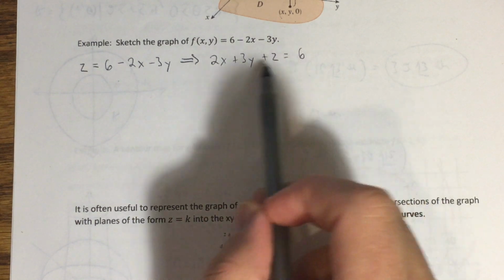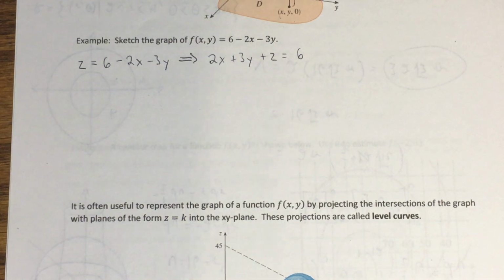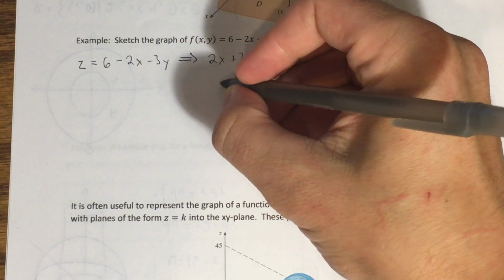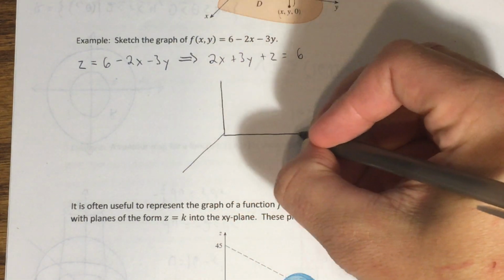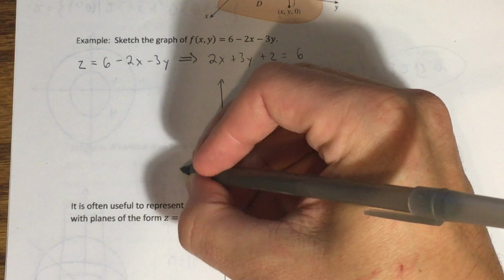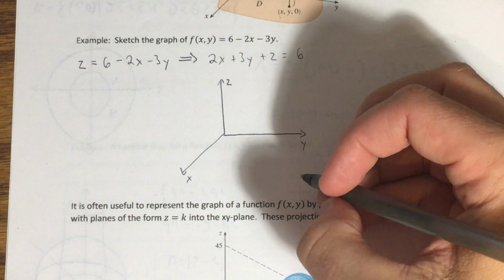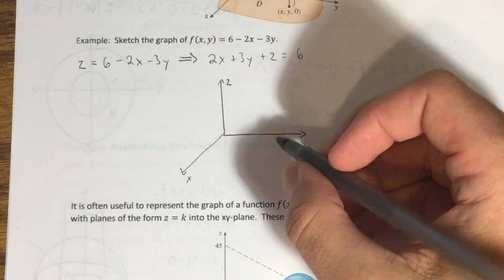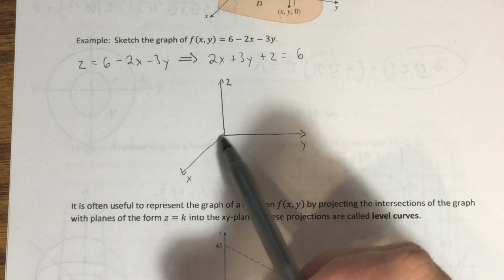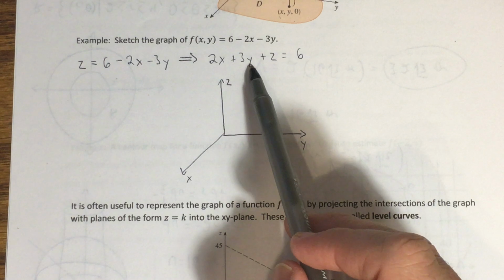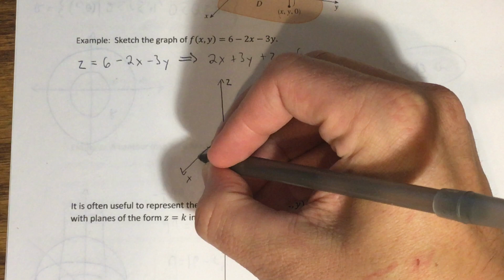Looking at this, I recognize this as the equation of a plane from chapter 12. Pretty clearly the equation of a plane. And in chapter 12, oftentimes when we were asked to graph a plane, we focused only on the first octant because it's difficult to see where that plane is otherwise. So x, y, z. And we can use the intercept method in order to do this. If I want to determine where this plane intersects the x-axis, that's where both z and y are equal to 0. So I plug zeros in for y and z, giving me 2x equals 6 or x equals 3. 1, 2, 3.